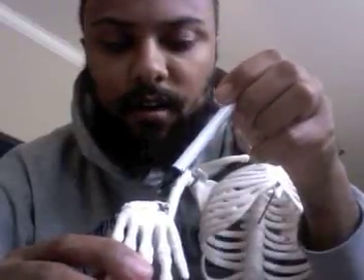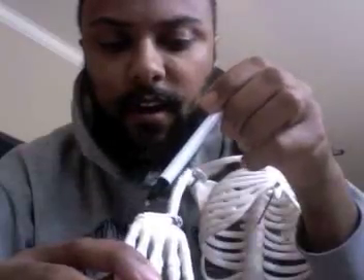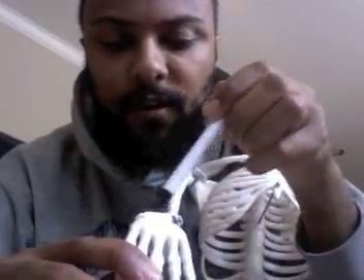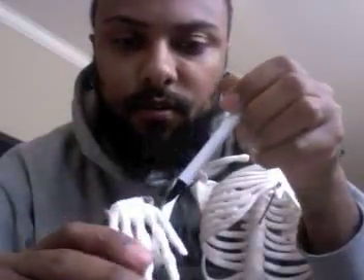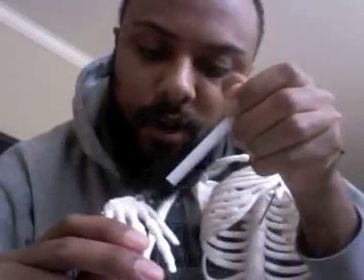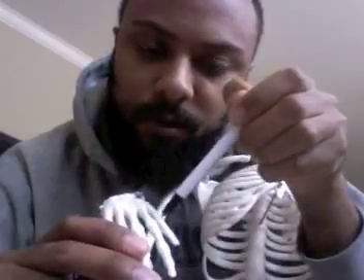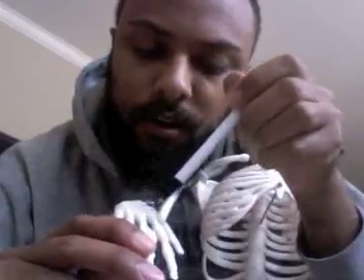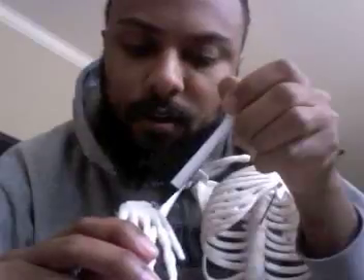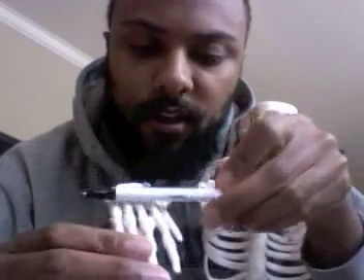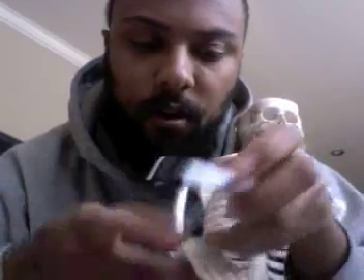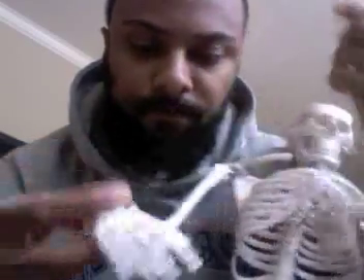The scaphoid, lunate, and triquetrum make up your wrist. The pisiform does not. And then on the more distal row, you have your trapezium, which articulates with your pollex. You have your trapezoid, your capitate, and your hamate. Those all articulate with your metacarpals, and then after the metacarpals, you have your phalanges.